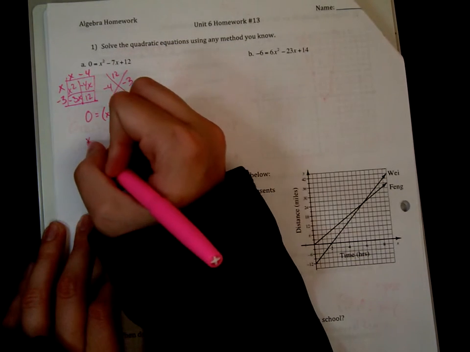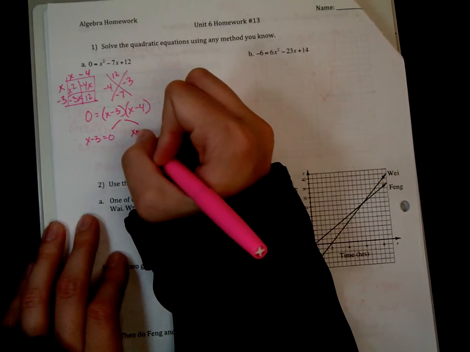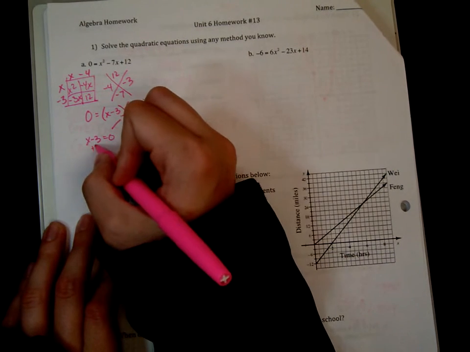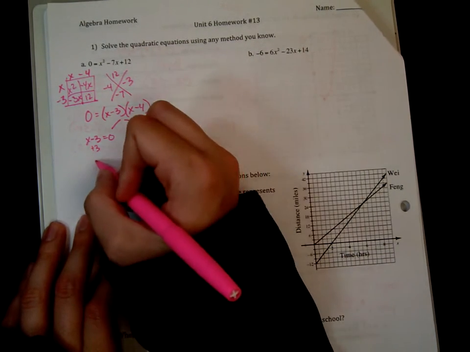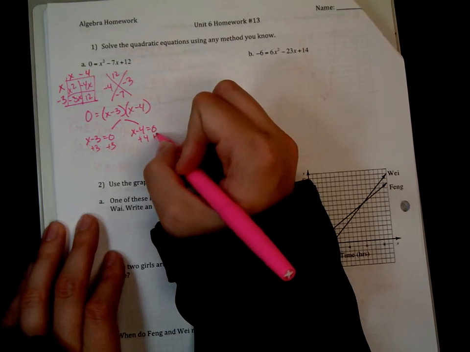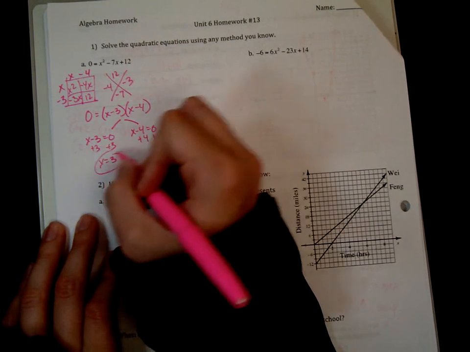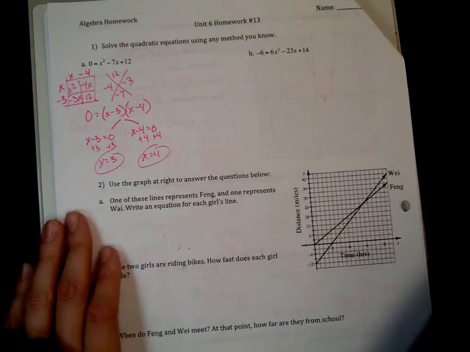Now we can use the zero product property. Plus 3, plus 4. So x equals 3 or x equals 4.